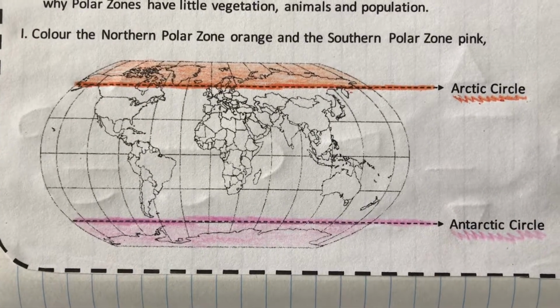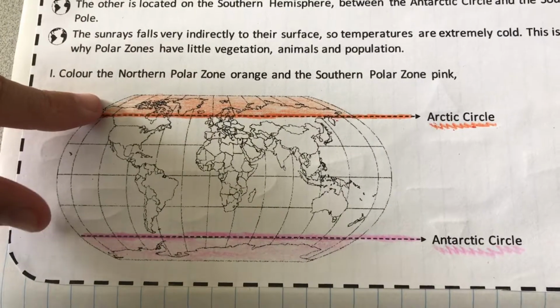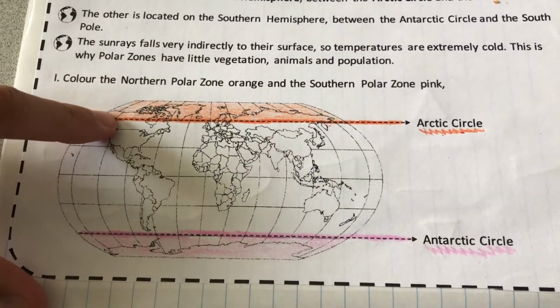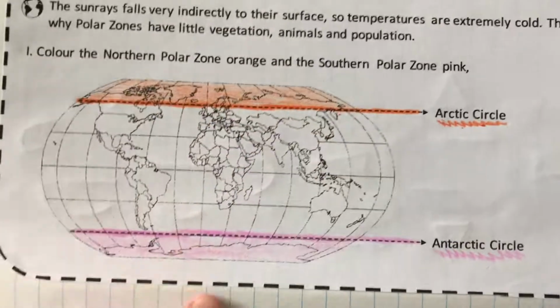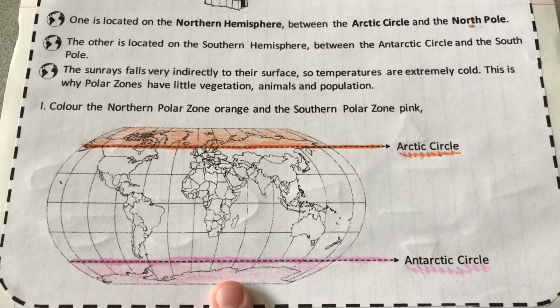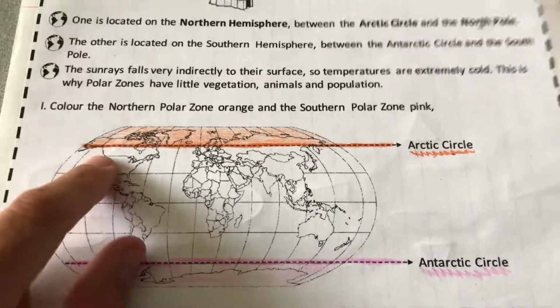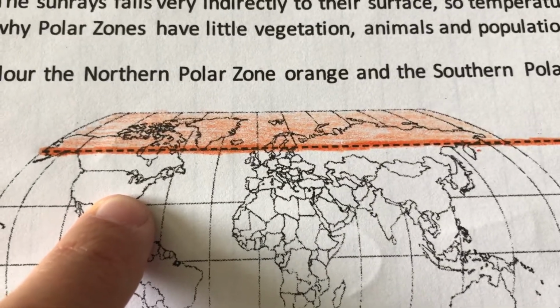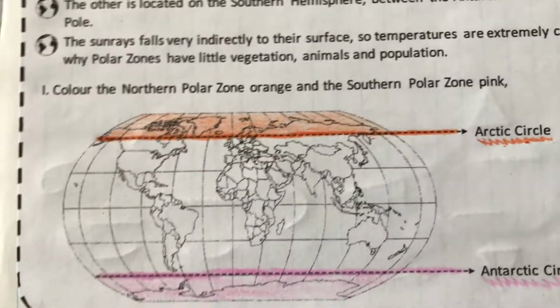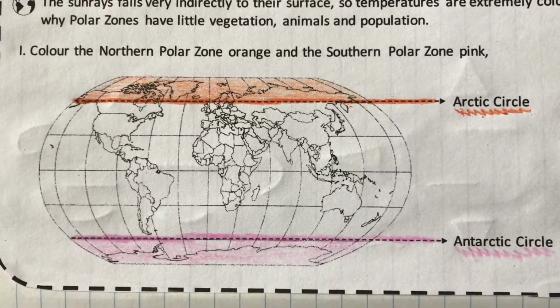And if you notice too, the northern polar zone is all the way up mostly in Canada, a little bit of Russia, up in Asia, and we notice that the southern polar zone is pretty much all of Antarctica, and we're about right here, so we're not too close to that northern polar zone, so that's why sometimes it's cold, but most of the times it's not.